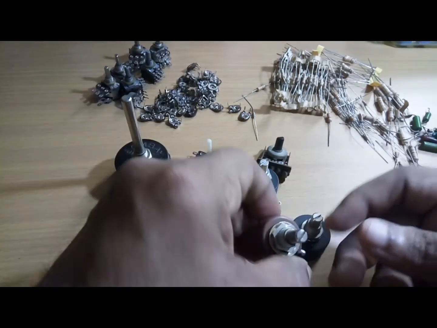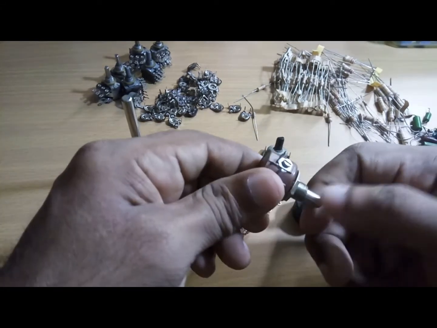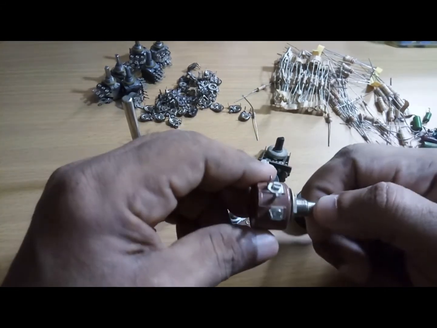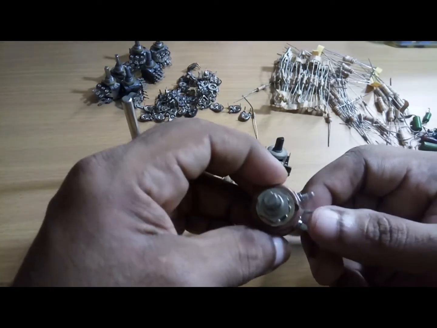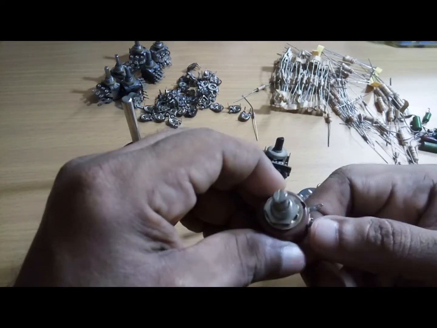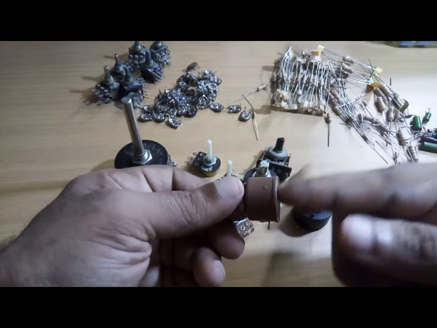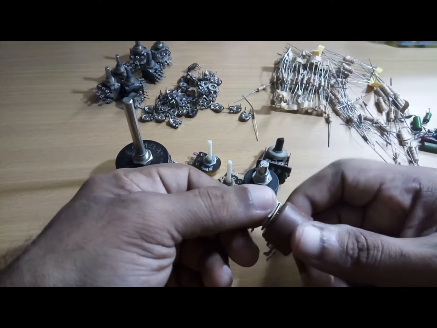So these are the wire wound variable resistors. It's a wire wound potentiometer. Similarly, this also has 3 terminals, and it has metal wire wound around this drum.